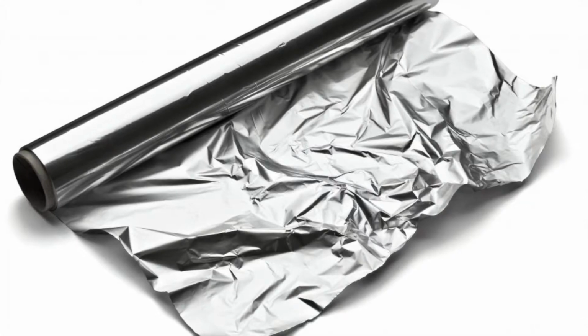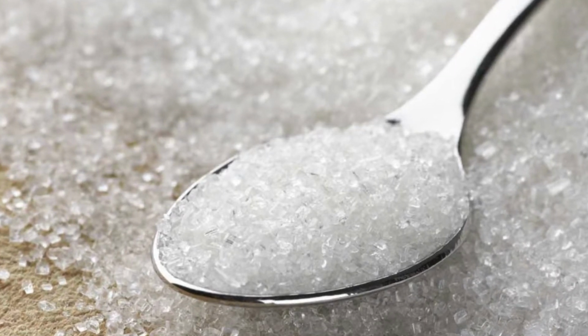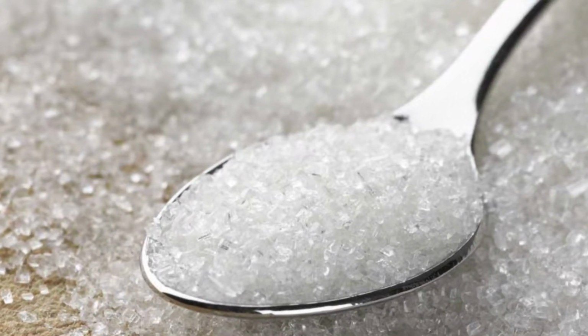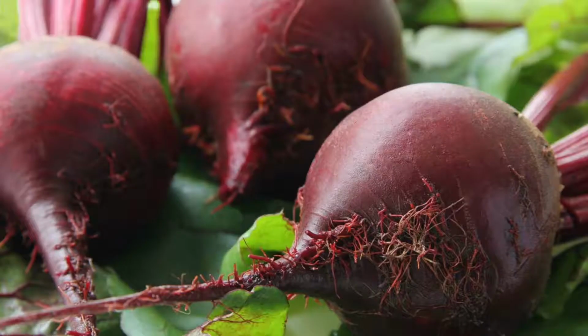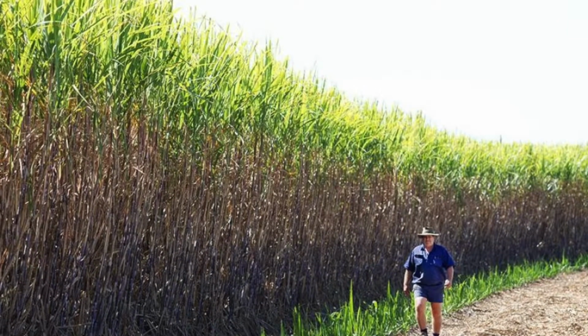Pure substances and mixtures. Using the particle theory, we can understand two categories of substances, pure substance and mixture. A pure substance contains only one kind of particle. For example, a piece of aluminum foil contains only aluminum particles. Sugar is a pure substance. It contains only sugar. A scoop of sugar from Canadian sugar beets contains exactly the same kind of particles as a scoop of sugar made from Australian sugarcane.